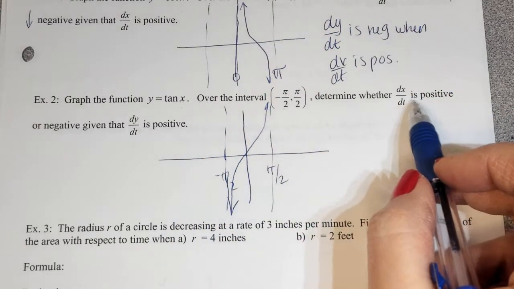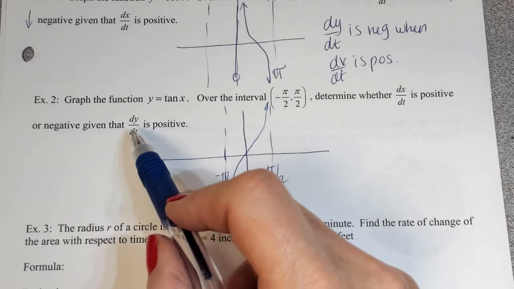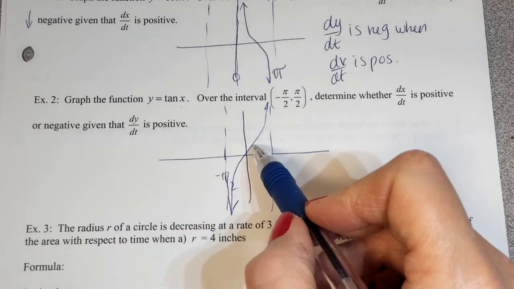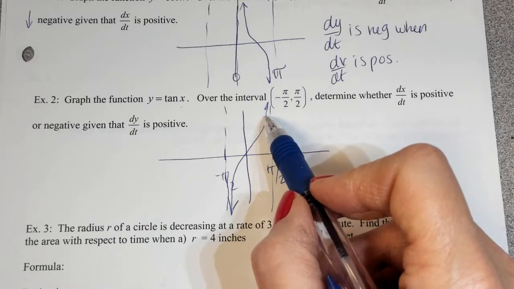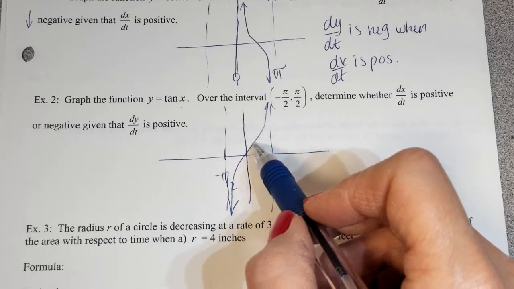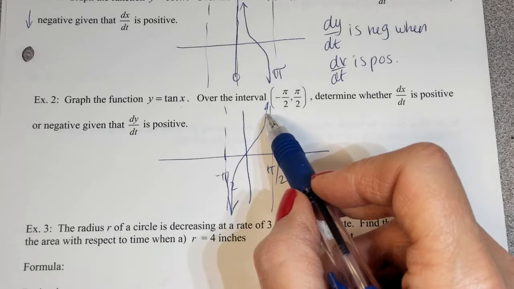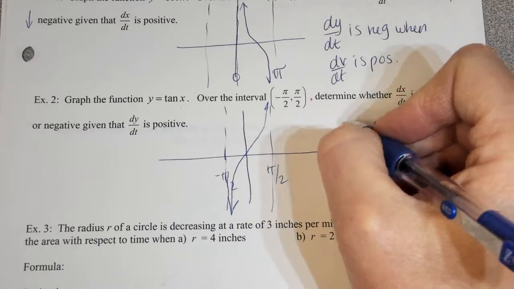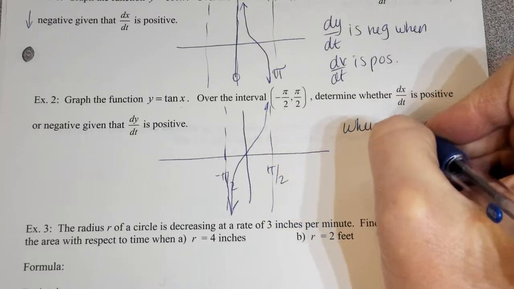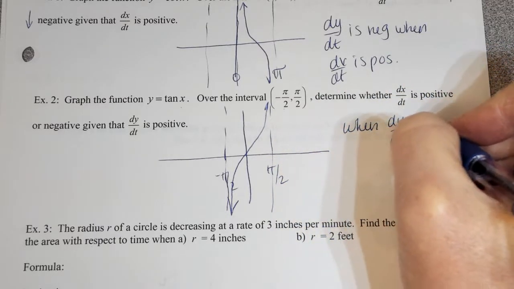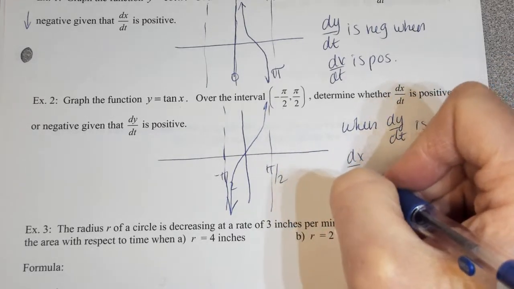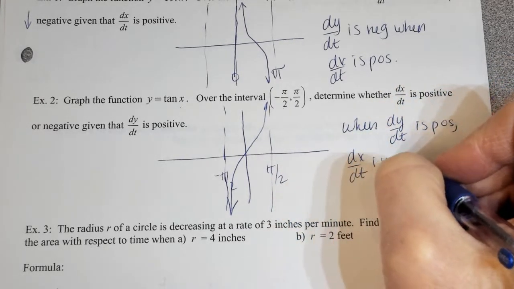Determine whether dx/dt is positive or negative, given that dy/dt is positive. Well, if I want dy/dt to be positive, I have to be going upward. When I'm going upward, is dx/dt going to the right or to the left? To the right. So when dy/dt is positive, dx/dt is positive.